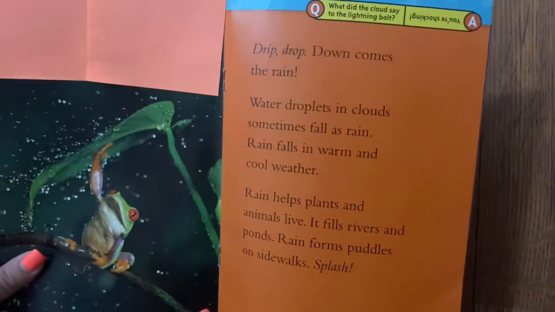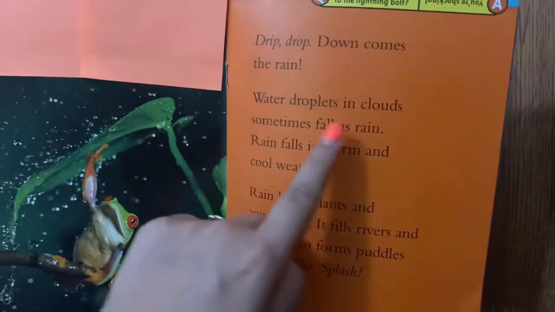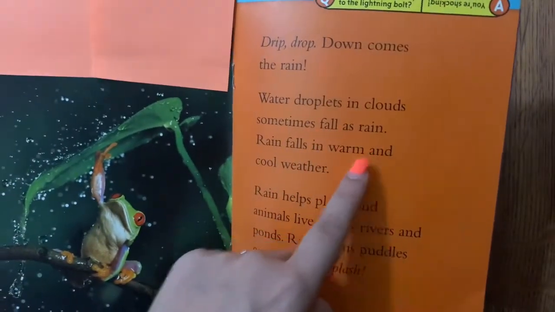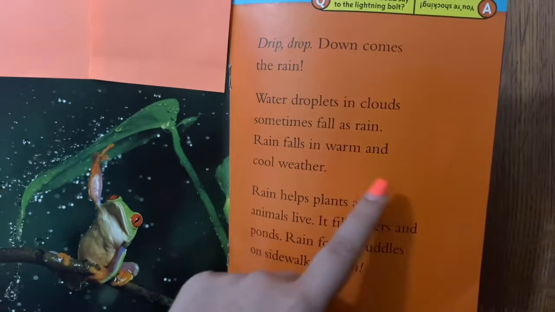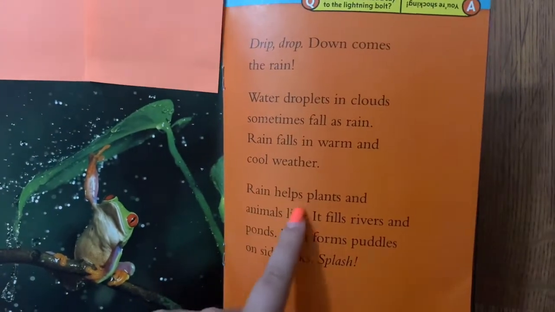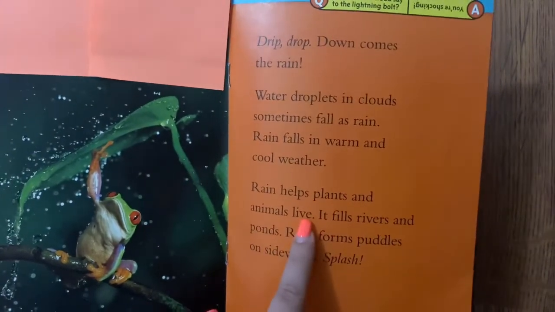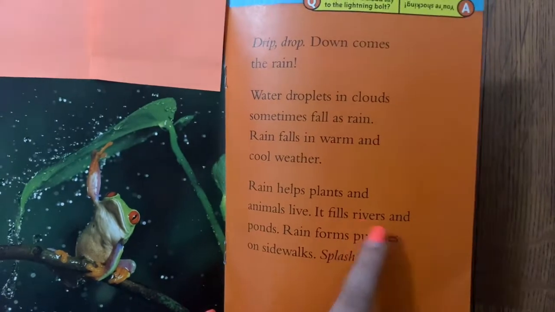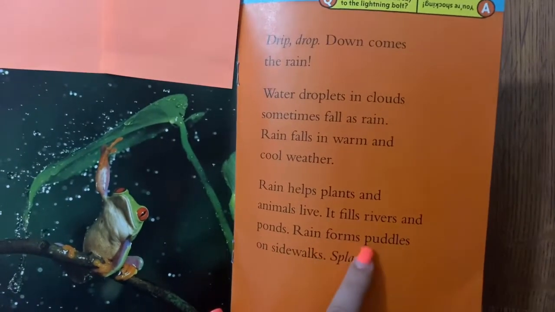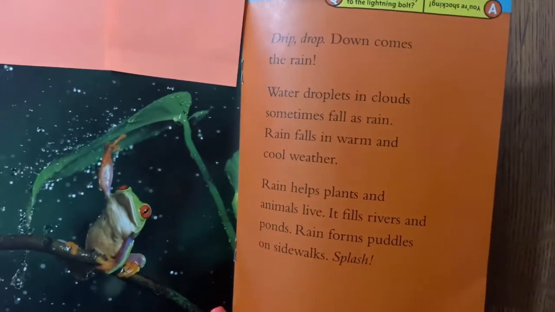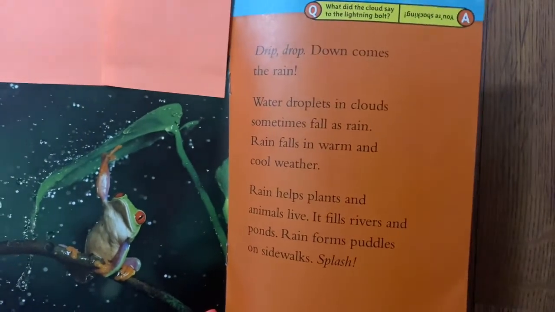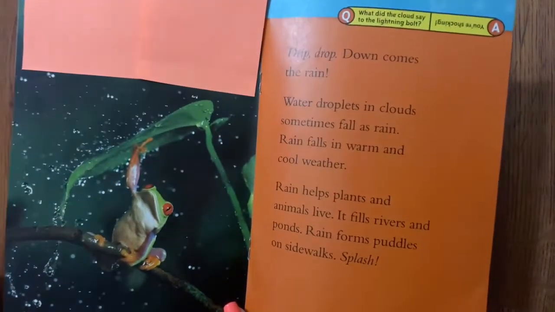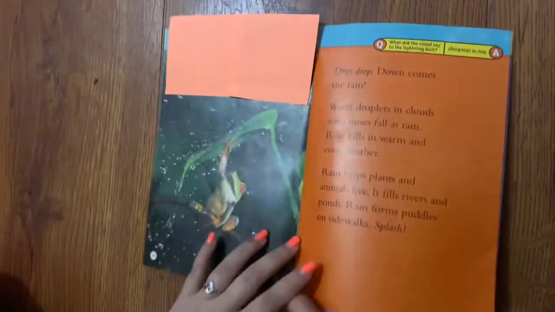Drip, drop, down comes the rain. Water droplets and clouds sometimes fall as rain. Rain falls in warm and cool weather. Rain helps plants and animals live. It fills rivers and ponds. Rain forms puddles on sidewalks. Splash.